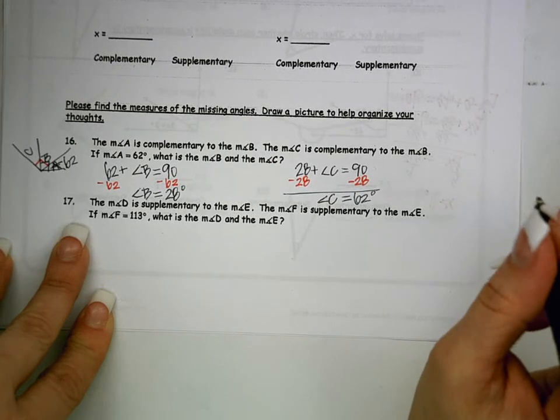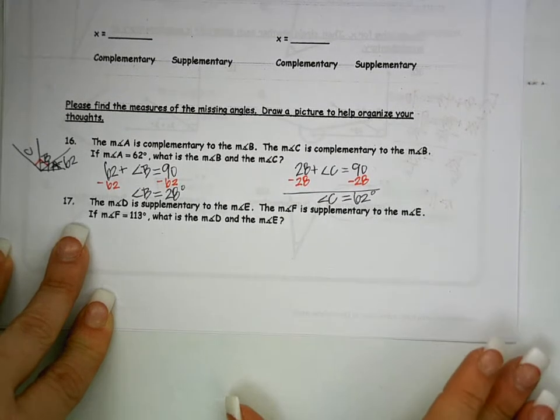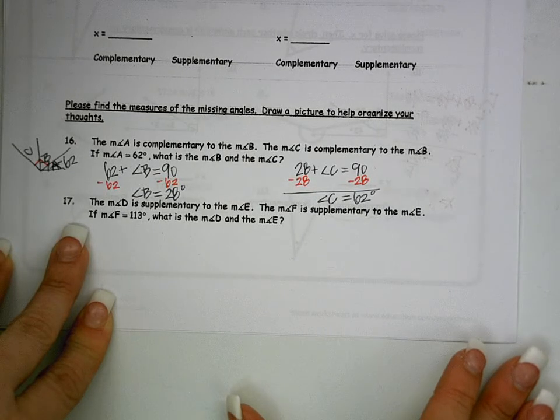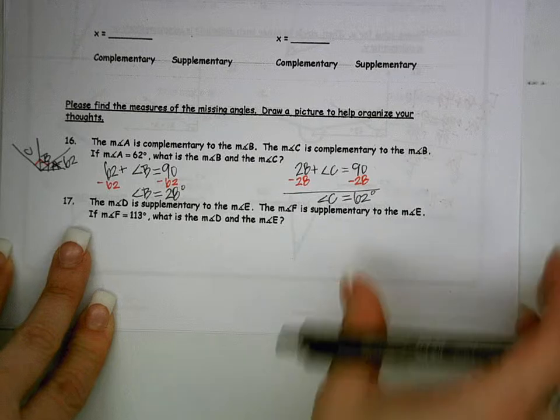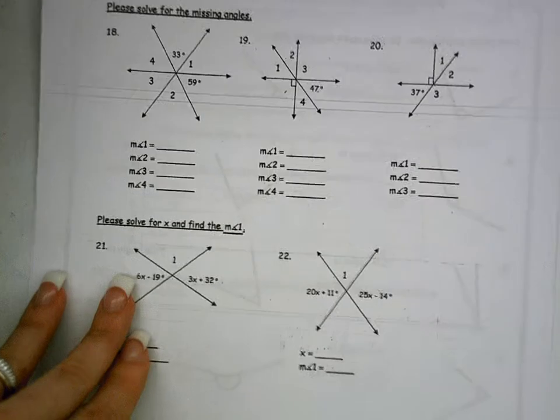You know that supplementary angles equal 180 and complementary angles equal 90. So you should be able to do those ones.